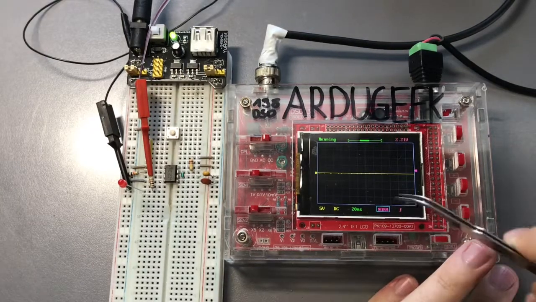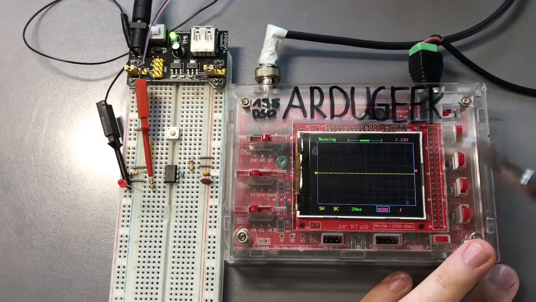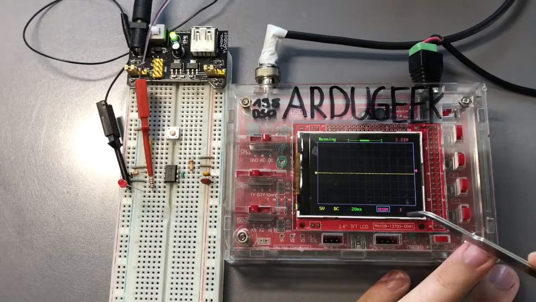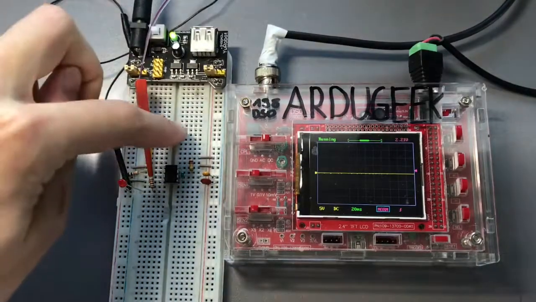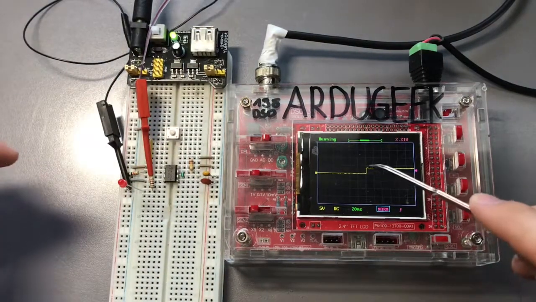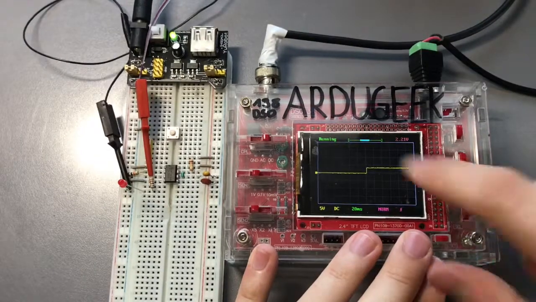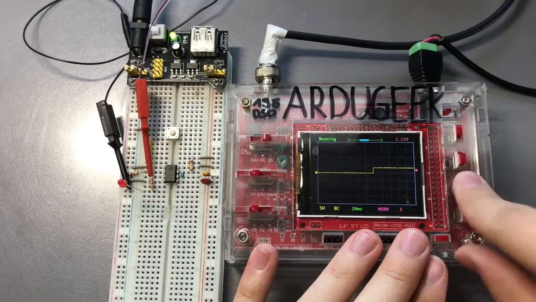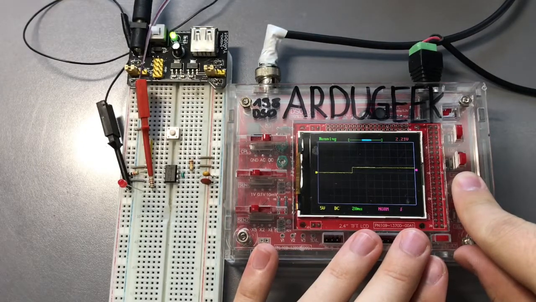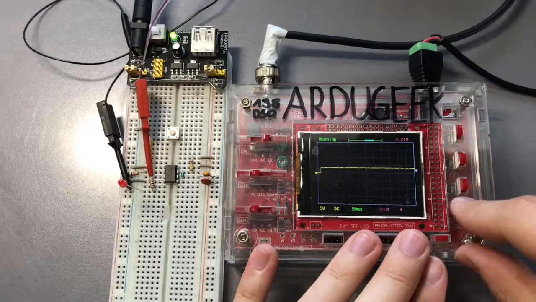I am in the normal triggering mode, so it will trigger at 2.2 volts that I have set, on a rising edge of the waveform. And now if I press the button, as you can see, it triggers, it catches the waveform, and now we can switch to the horizontal scrolling. We can scroll to the right, and as you can see, this is our impulse. Of course it is pretty short.